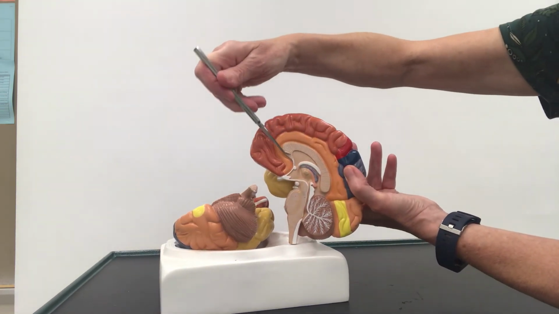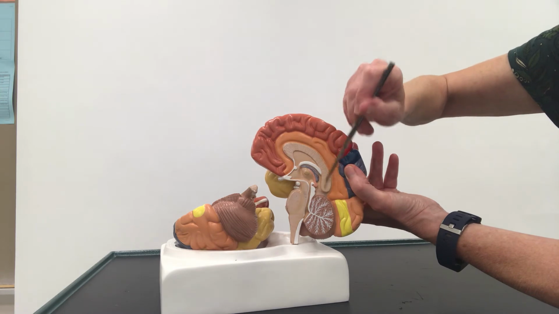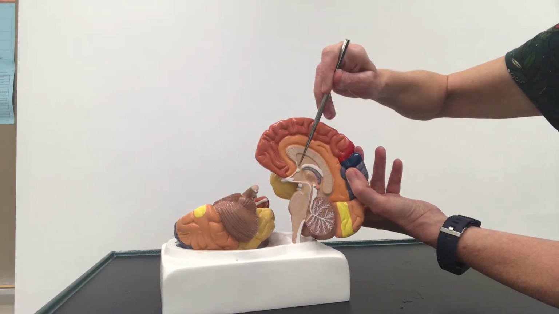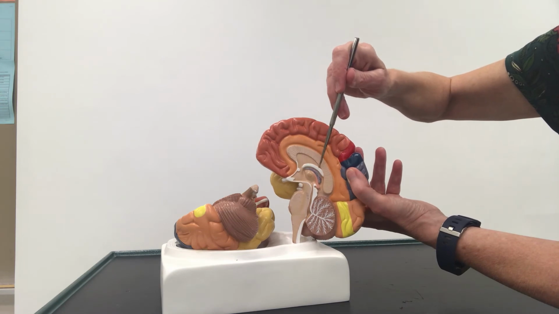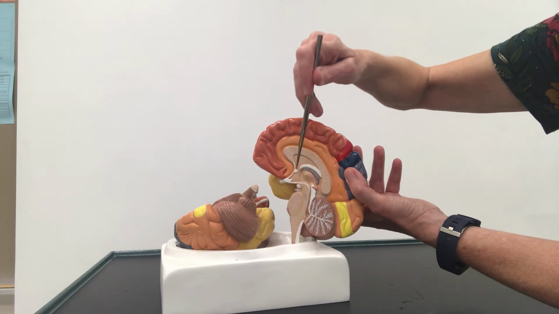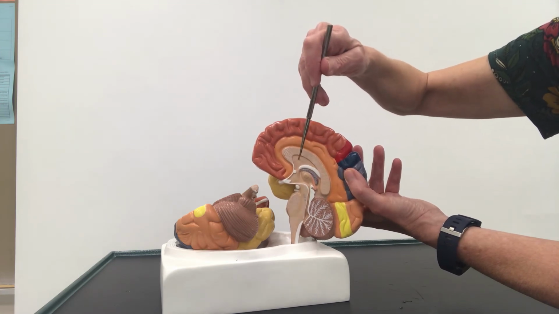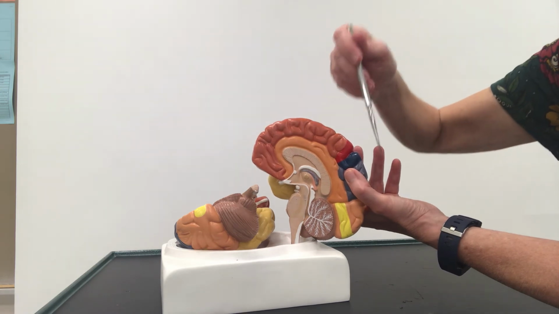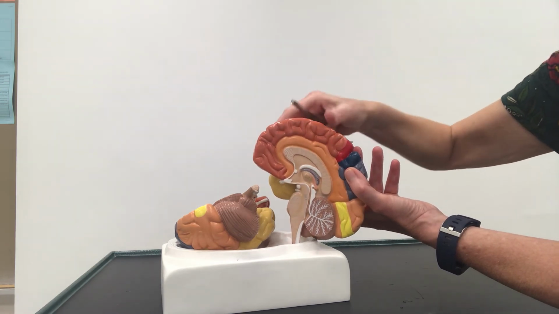This mass of tissue right here connects the 2 hemispheres of the cerebrum. It is called the corpus callosum. And then there is a smaller layer of tissue below it, the white, which is the fornix. And underneath this tissue would be where you'd find the lateral ventricle. So you have 1 lateral on this side, 1 on that side. They drain to the 3rd ventricle, which drains to the 4th ventricle.